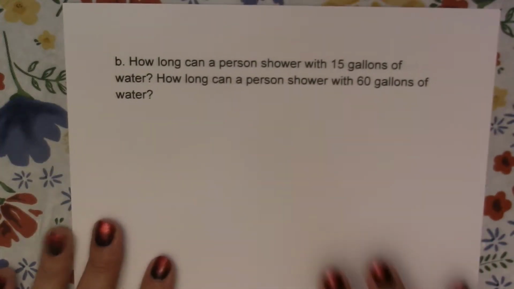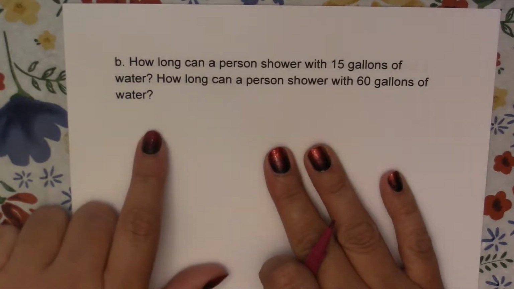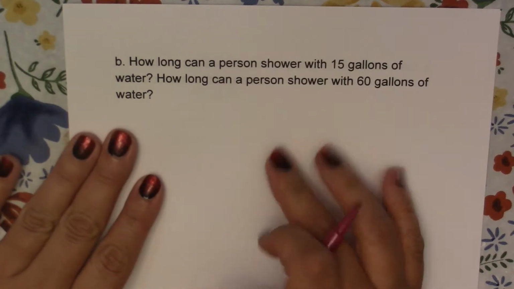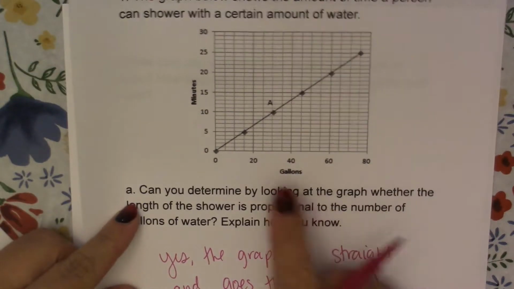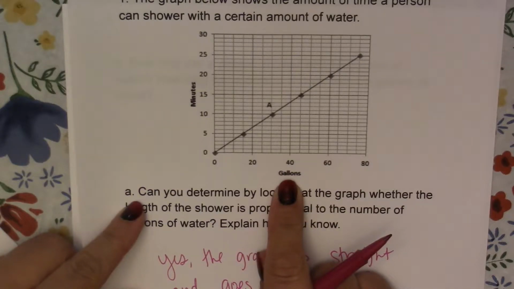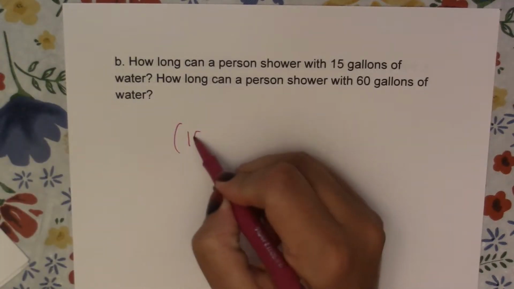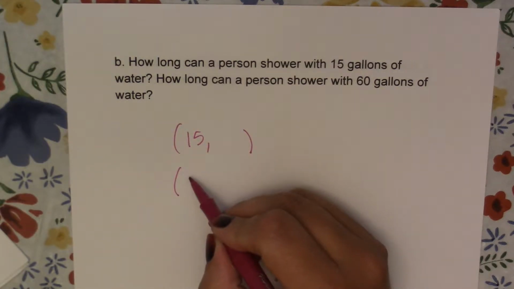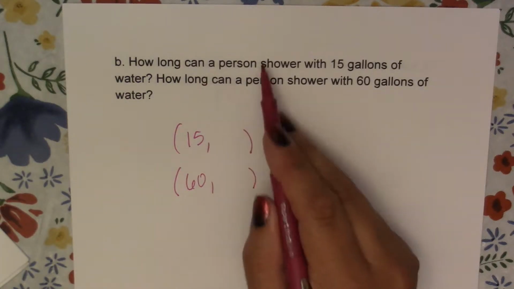Our next question. How long can a person shower with 15 gallons of water? And how long can a person shower with 60 gallons of water? All right, so we're looking at 15 gallons of water. So if we go back to our graph, we notice that gallons is on the bottom. So gallons would be our x value. So I'm looking for the point that has an x value of 15. And then we're also going to look for a point with an x value of 60. So this y value would tell us how long they can shower.